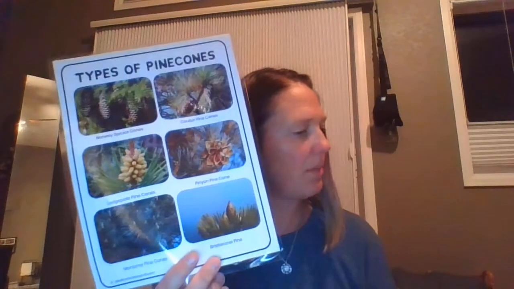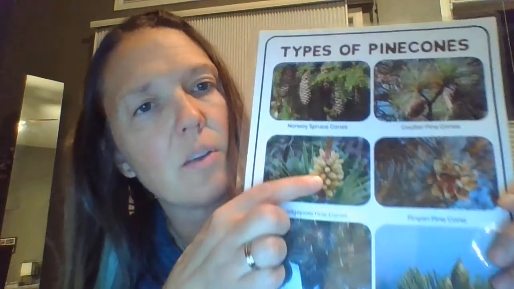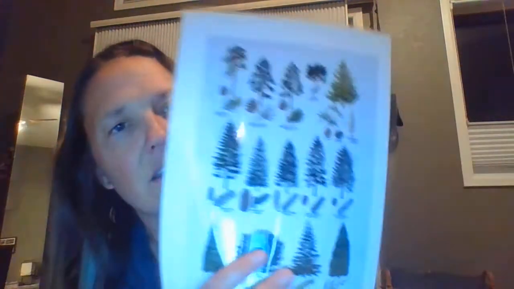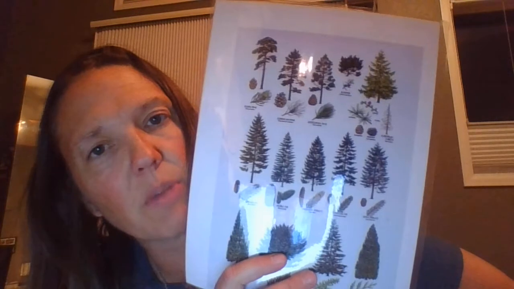And then there are some more just pictures to talk about. You can see the baby pine cones, and more pictures of trees and pine cones. Lots of trees and pine cones. I think that is all for that.